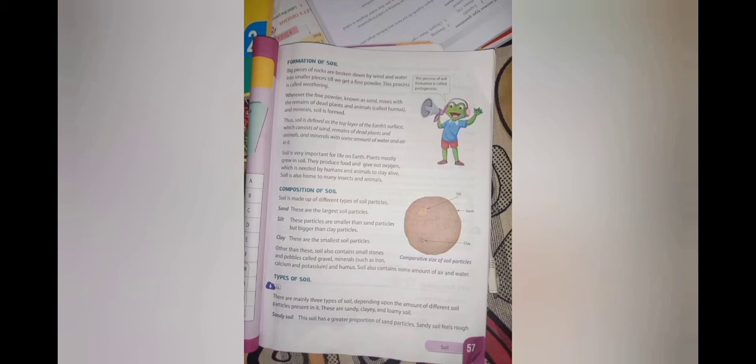So let us see the types of soil. There are mainly 3 types of soil depending upon the amount of the different soil particles present in it. These are sandy, clayey and loamy. Sandy soil has a greater proportion of sand particles. Sandy soil feels rough and gritty and is non-sticky when wet. It does not hold much water and drains most of it.